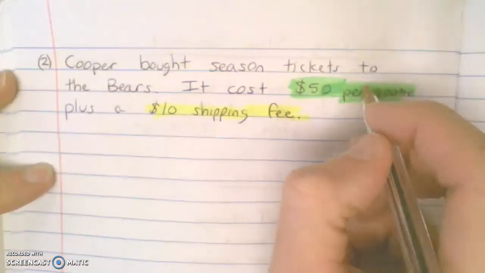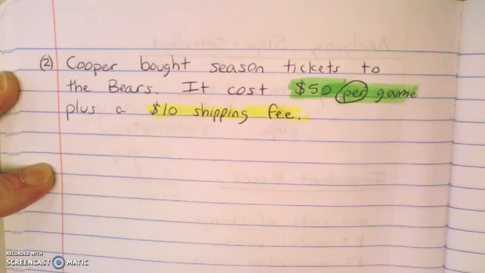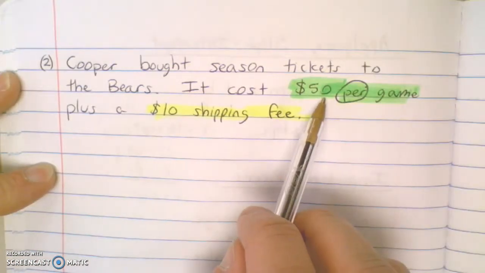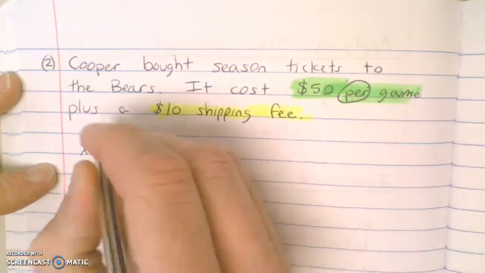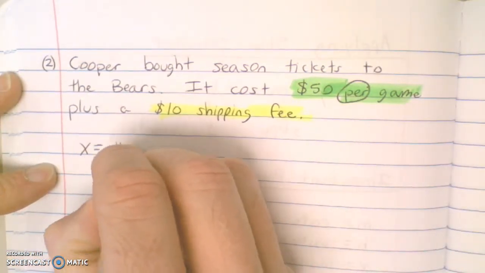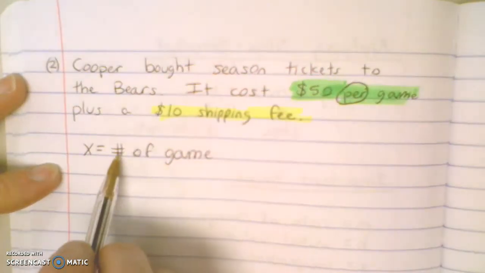And anytime I see that word per or each, that's going to highlight which one is the variable that I'm multiplying with. So that $50, I'm going to multiply it with the variable x. So in this case, x represents the number of games. Remember, the hashtag sign is a symbol for number.